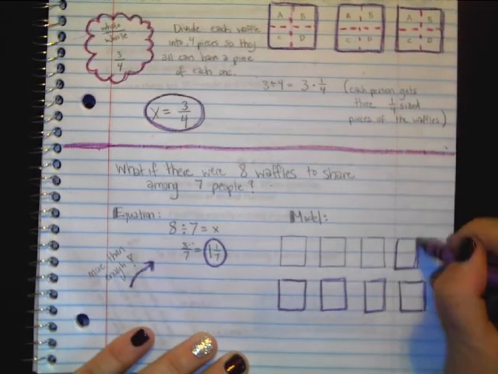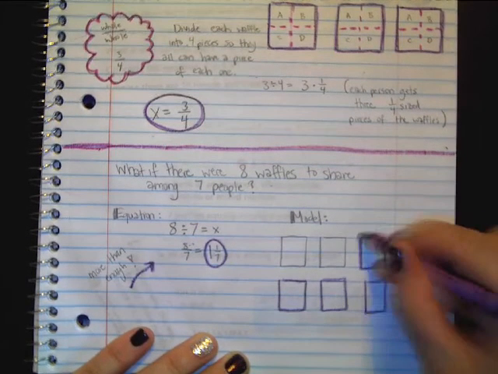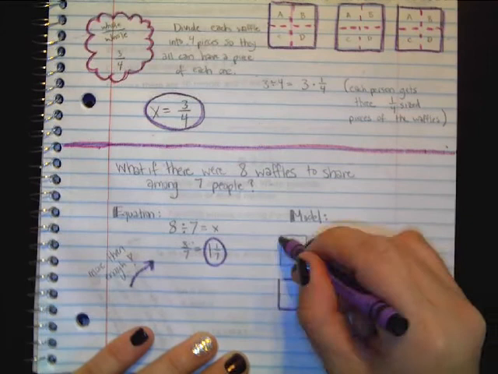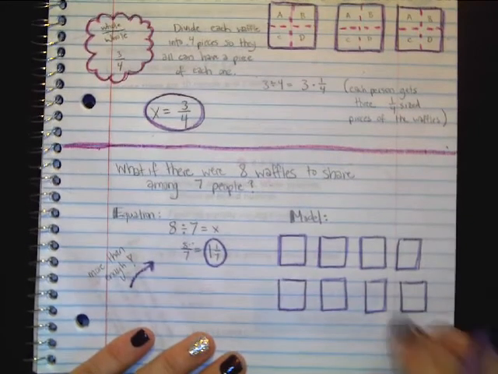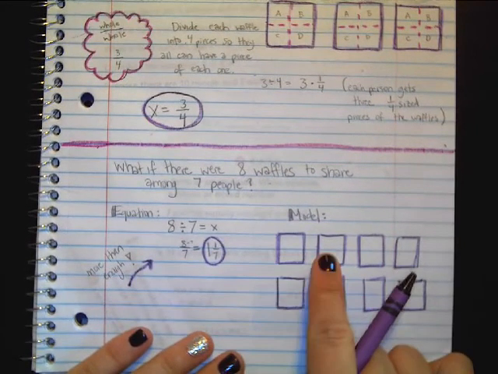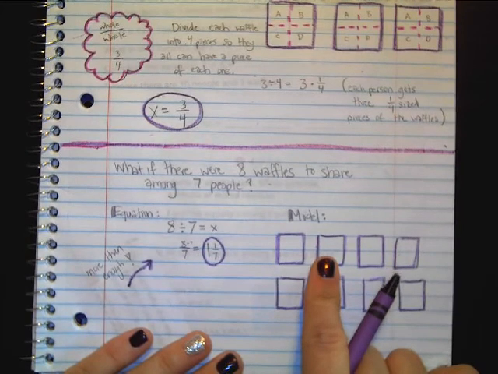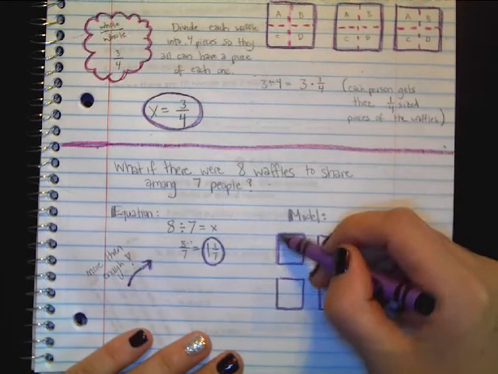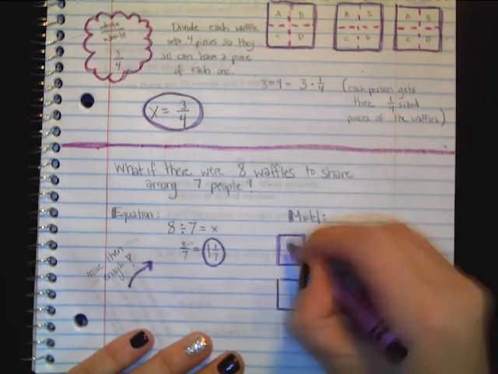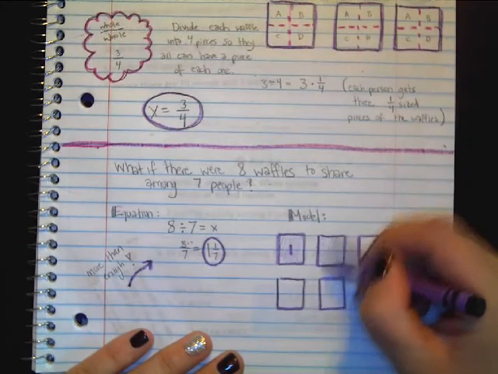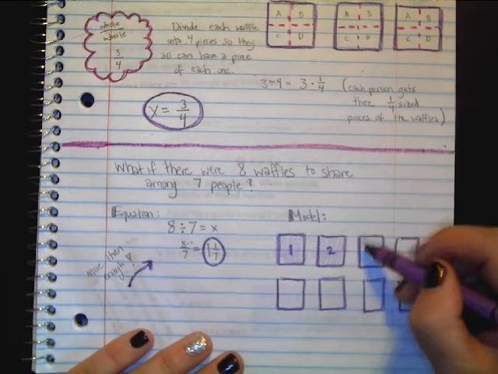Now there are 7 people who want those waffles equally. So this is actually really easy to me because you just go, okay, well, person 1 can have this one, person 2 can have this one. See how this is working? So if we just start doing it like this, person 1 can have that one.